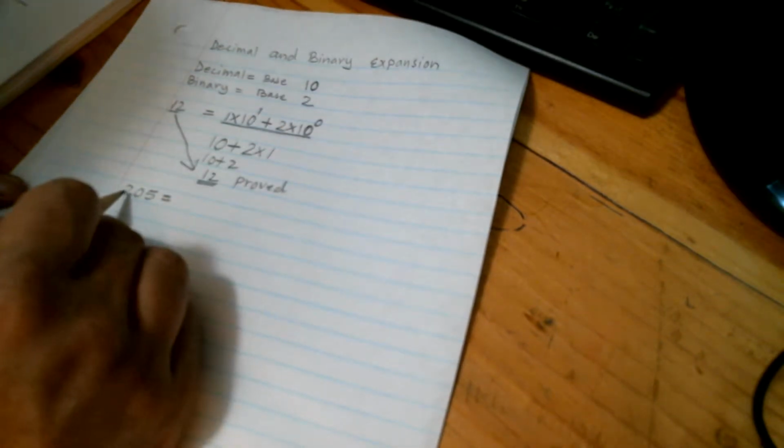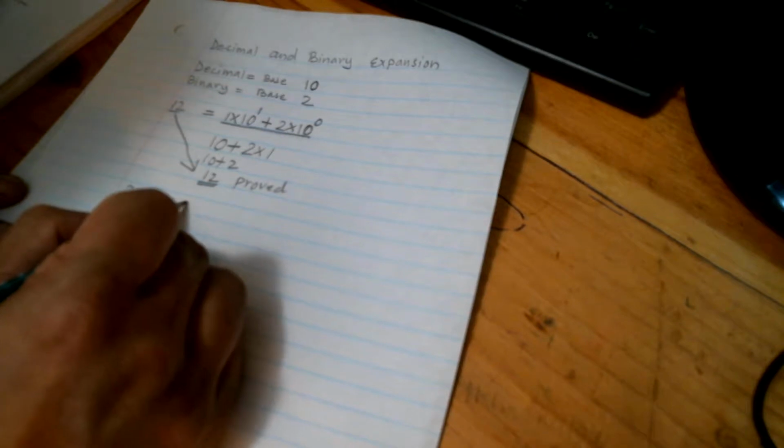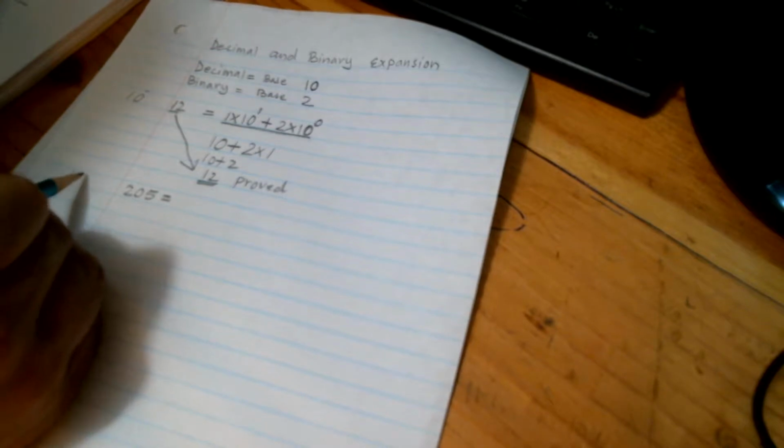What is this? Units, tens, hundreds. So this is 100, and we know 100 has two zeros, right? 10 has one zero. This number is based upon 100. 100 has two zeros. So always write 2, 1, 0 like that.